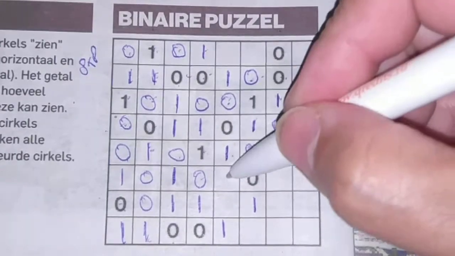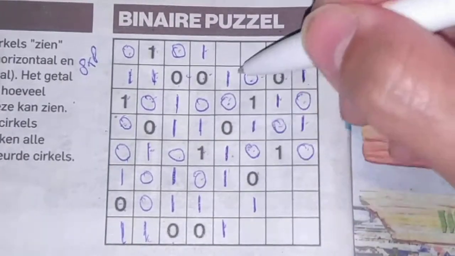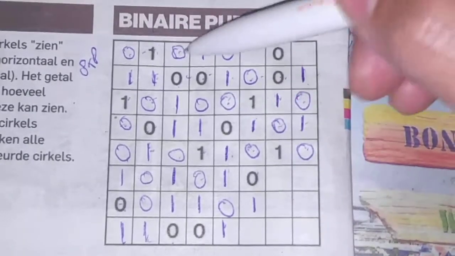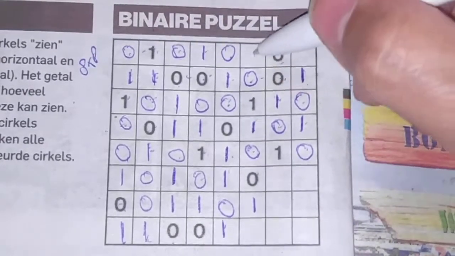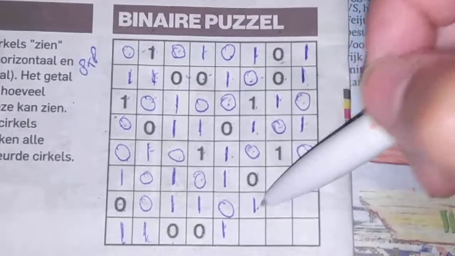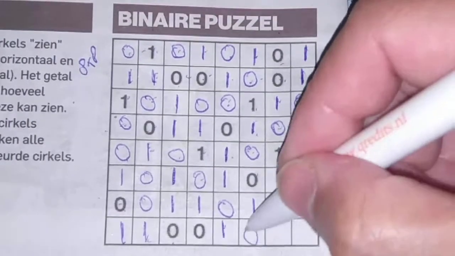Between two O's comes an 1. We have 4 ones, so the rest are O's. We have 4 O's, so the rest are ones. We have 4 ones, so the rest are O's.